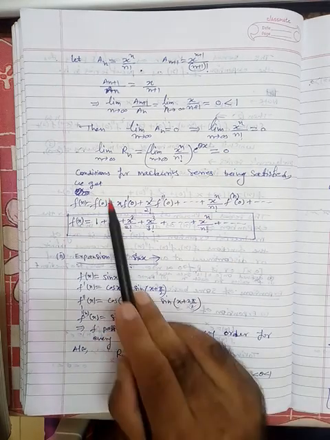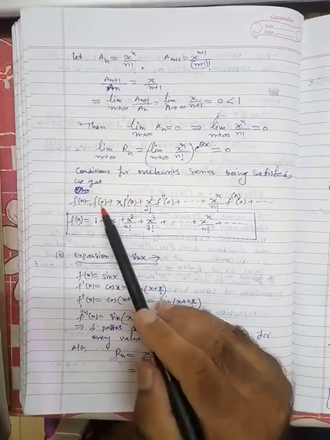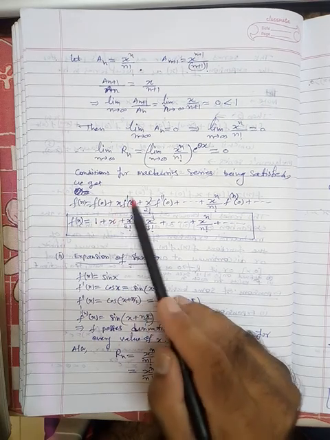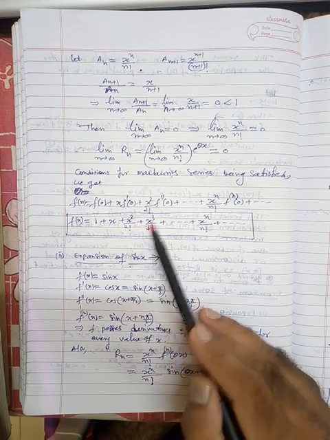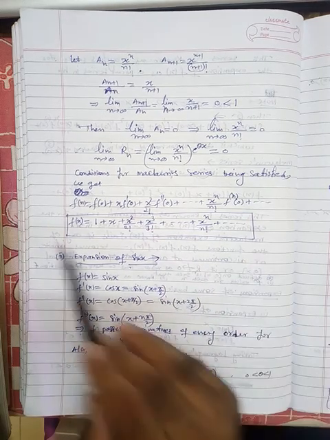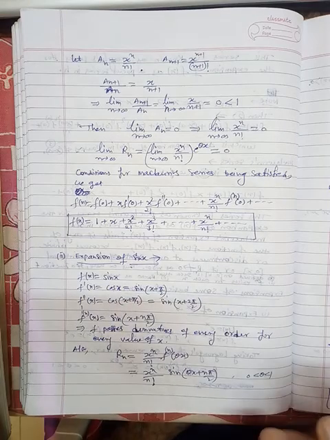So now f of x is e raised to the power x, what is f naught? So if we put x value as 0, then e raised to the power 0 is 1. f dash 0 is again e raised to the power 0, so 1. So x square by factorial 2, x raised to the power 3 by factorial 3 and so on. So this is the series of the function e raised to the power x.